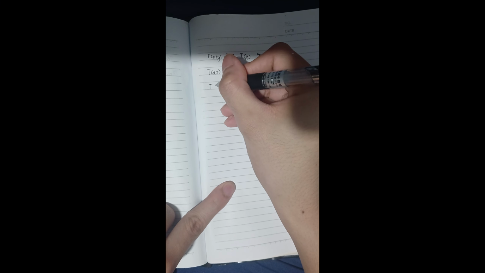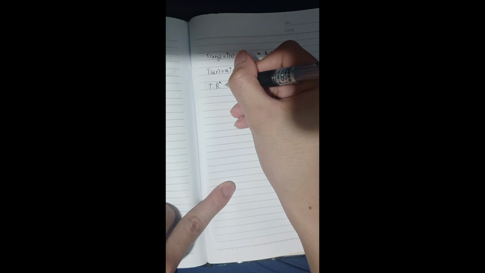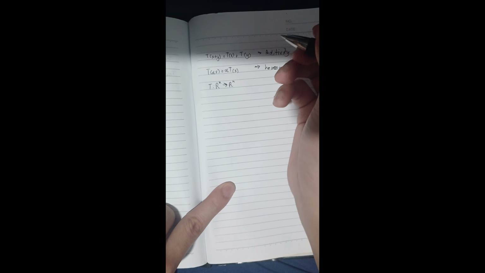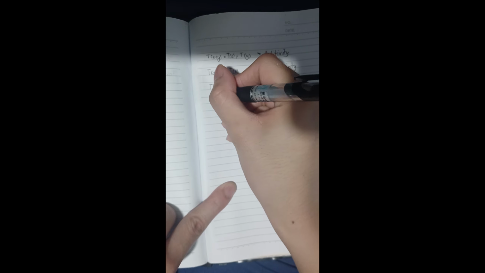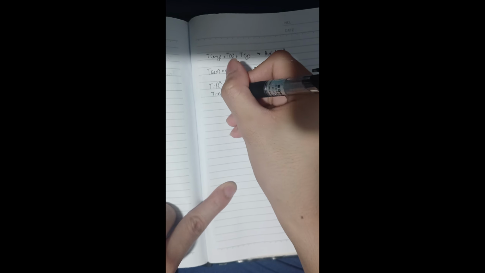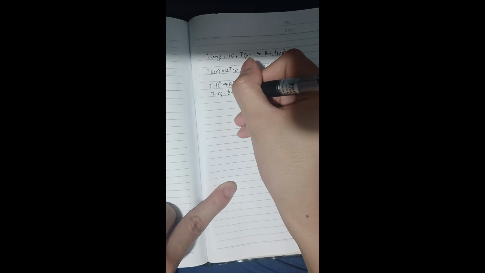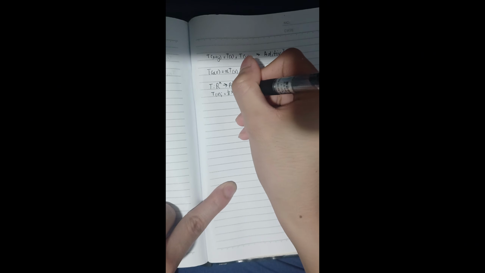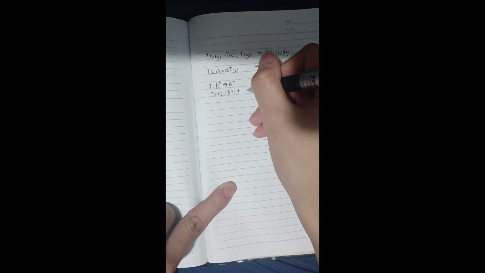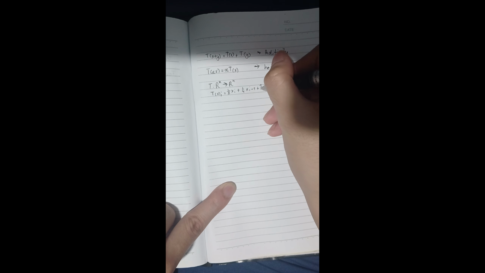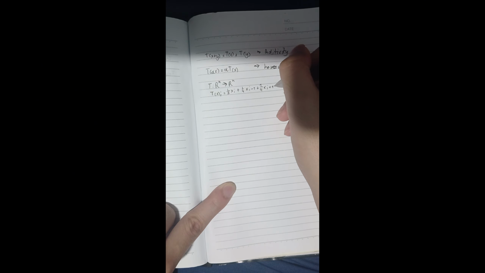Let us consider an example that we are given with function T from Rn to Rn defined as Tx at i equals 1/2 xi plus 1/4 x(i minus 1) plus 1/4 x(i plus 1).